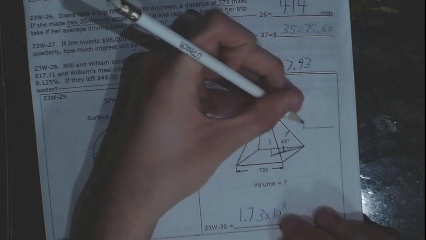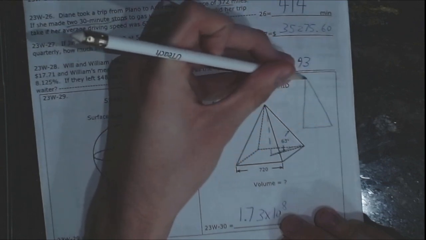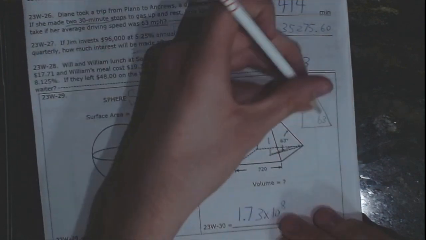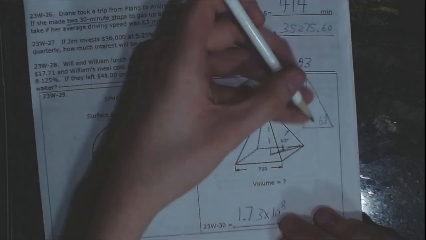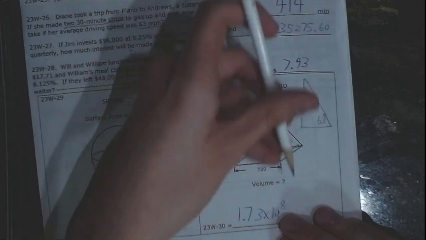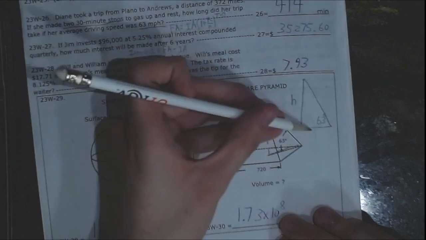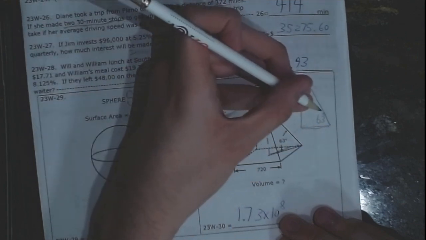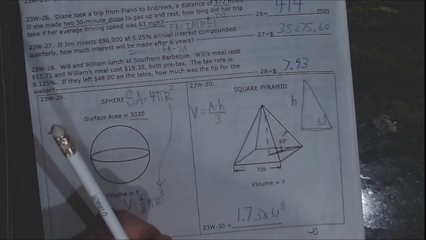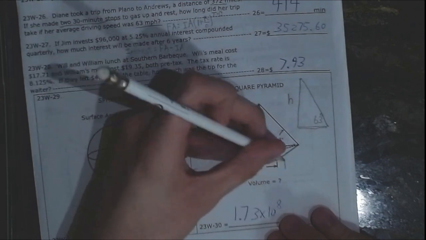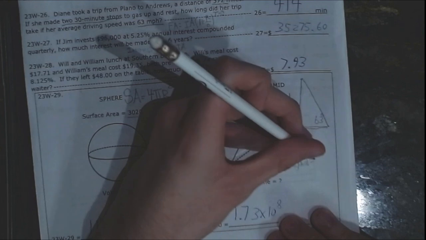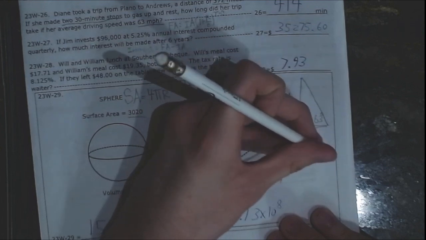Like, let me draw a little graph here. It's like if you're looking from this way. So I have my 63 degrees here, and I can get this length. It's half the diagonal of the square, and I can use this side and this angle to solve for my height. So if you remember from earlier, the diagonal of a square is equal to the side length times the square root of 2.